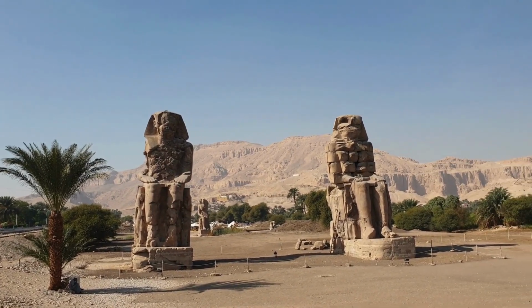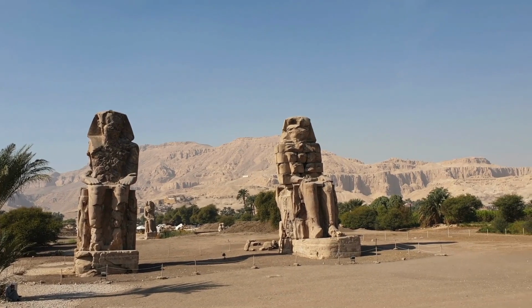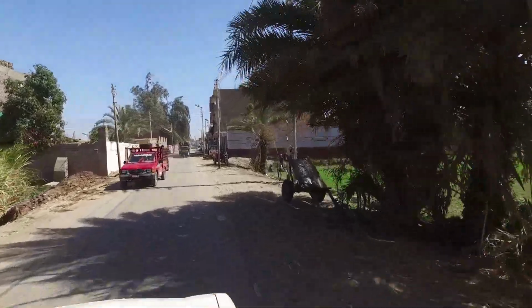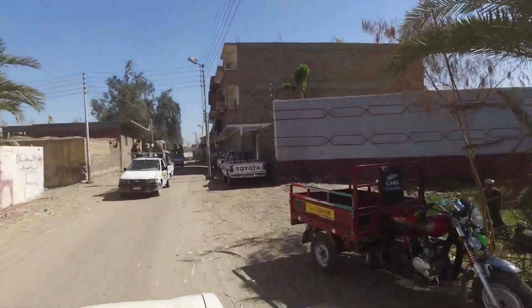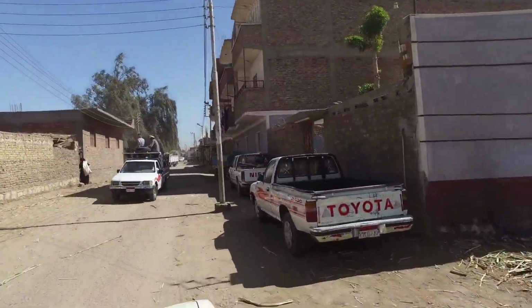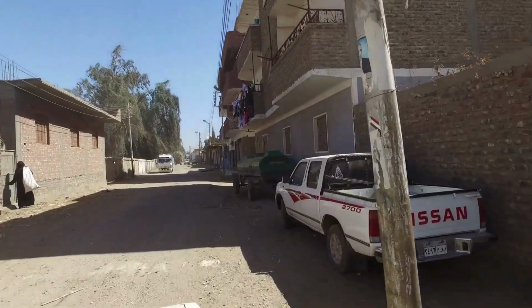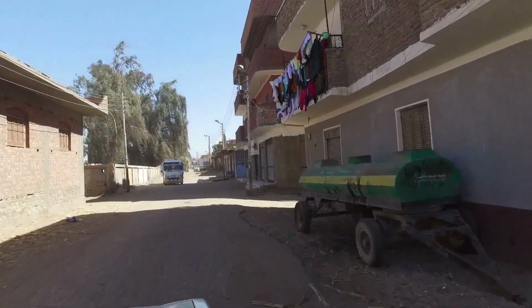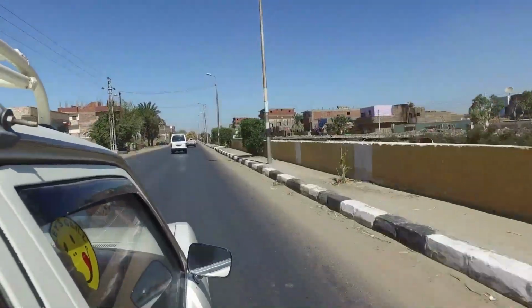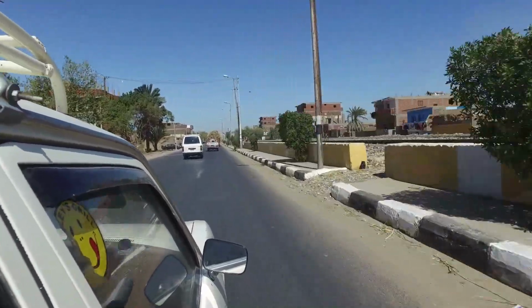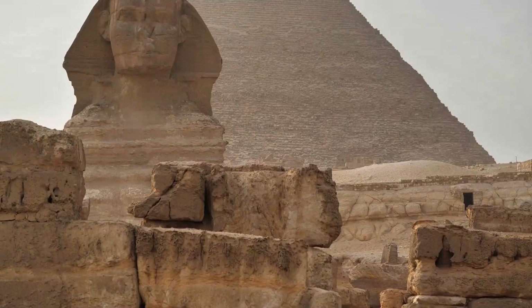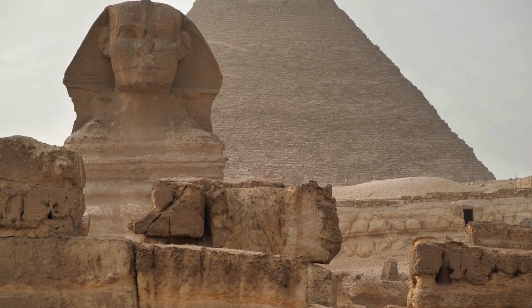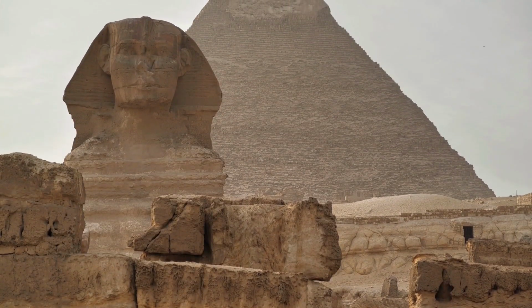The Great Pyramid of Giza is the largest of the three pyramids and is the only one of the seven wonders of the world that still stands today. The pyramid is 147 meters, 481 feet, high and covers an area of around 13 acres. Visitors can climb to the top of the pyramid for a panoramic view of the area, although this is not allowed anymore due to the restoration work on the pyramid and the danger of climbing.